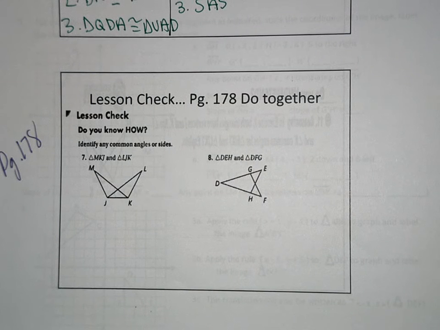I will take volunteers to come up and separate the triangles and write the side that they share, and you can grab a candy if you do this. Stacy, you want to do number 8? I can do 9.